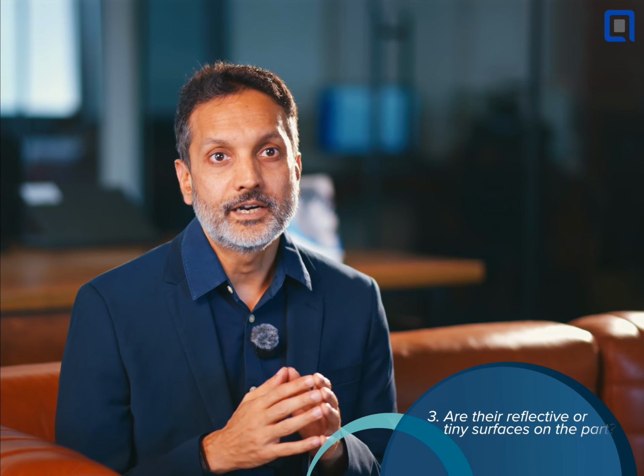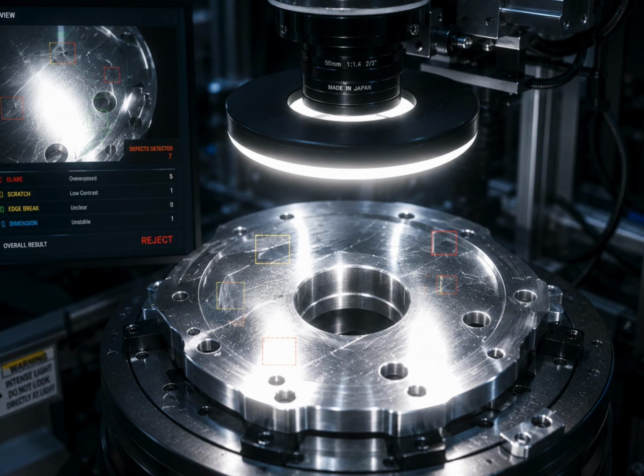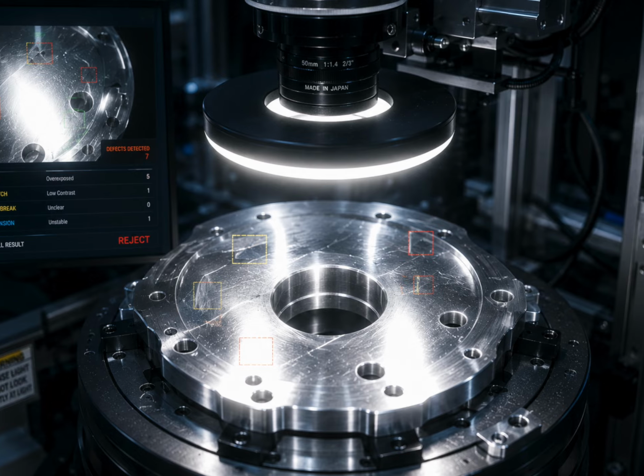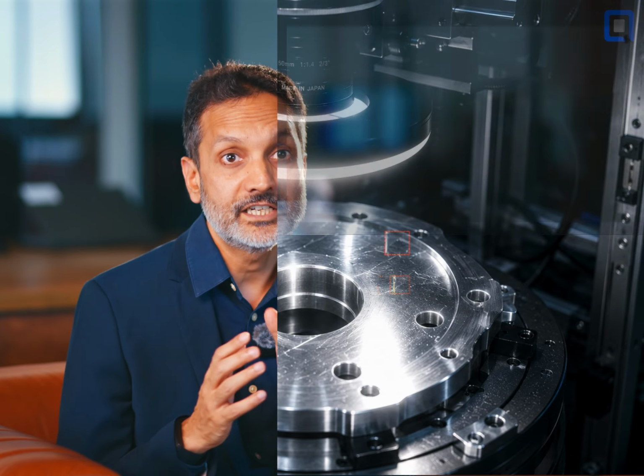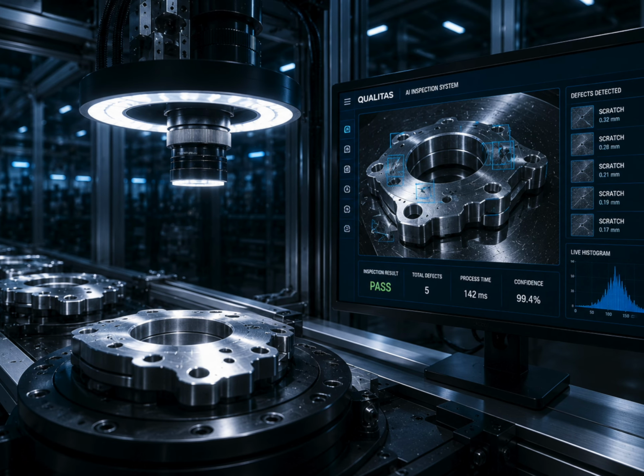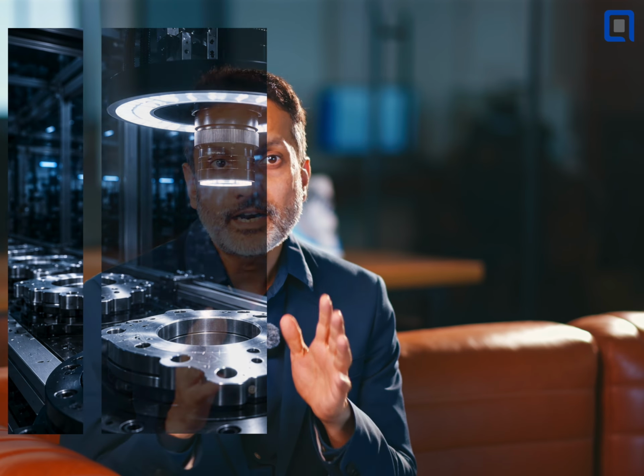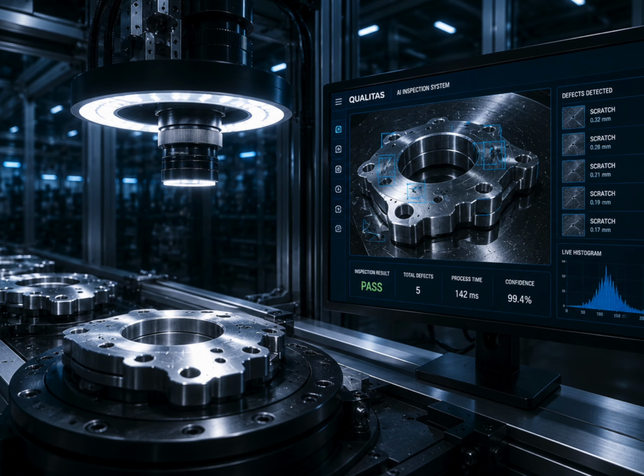Question 3. Are there reflective or shiny surfaces on the part? Reflective surfaces are particularly sensitive to lighting geometry. A small change in part position or wear on a fixture can change the angle at which light reflects towards the camera and turn a high contrast image of a defect into a washed out reflection. If your parts are shiny and your lighting is a ring light directly above, this is a common failure mode.